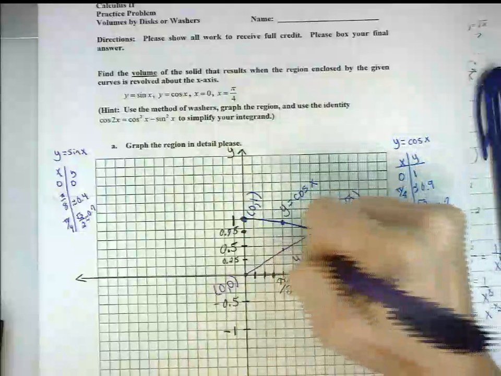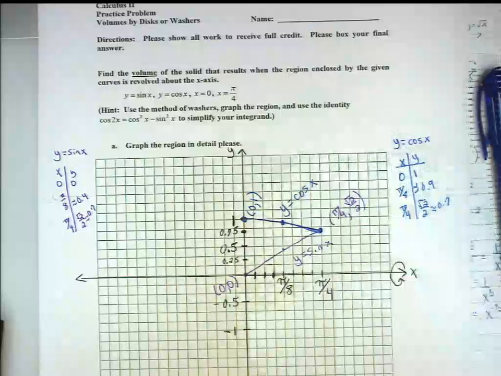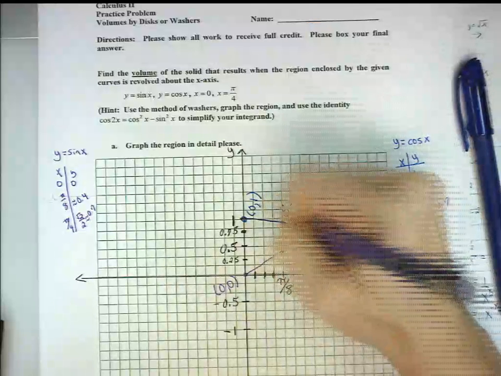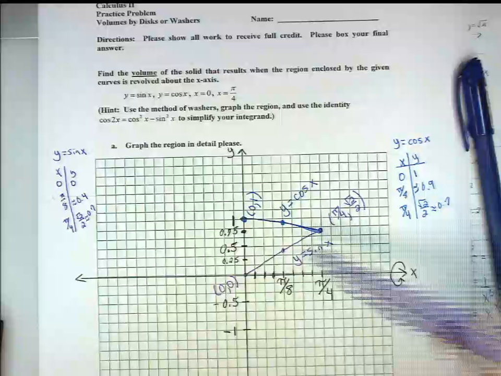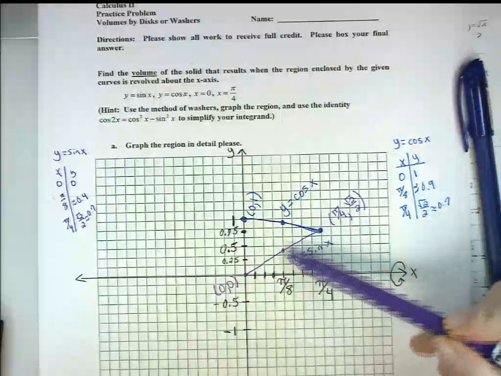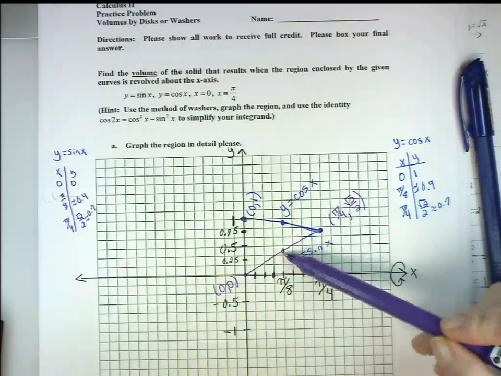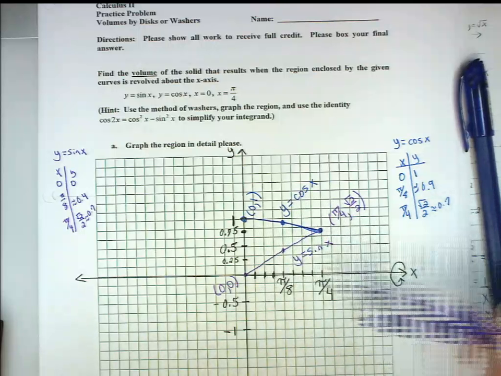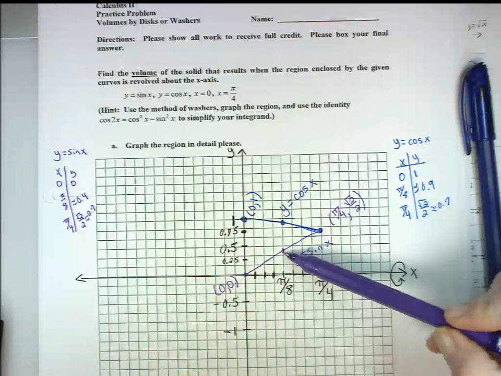So I'm just saying this is y equals cosine of x. And I have all the necessary points. Again, wanting the exact value, I only have the decimal for that because pi over 8 is not an angle on the unit circle, so I wouldn't ask you to label that point.